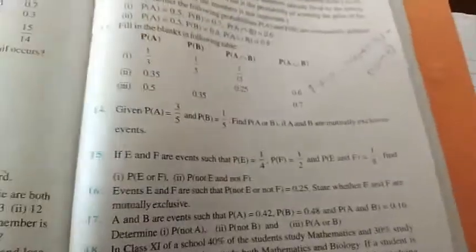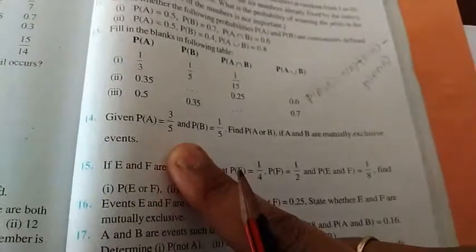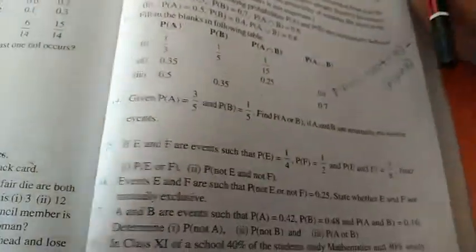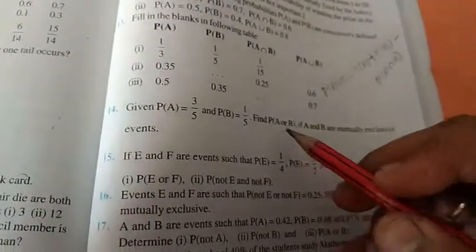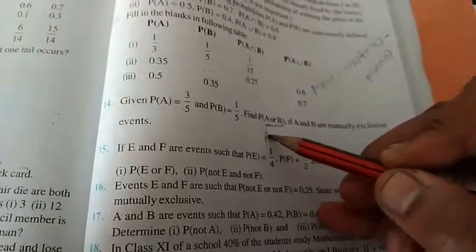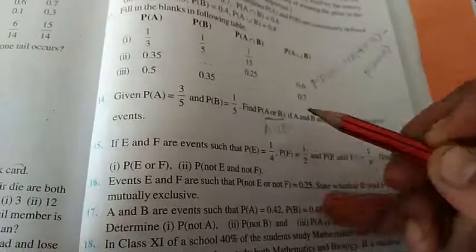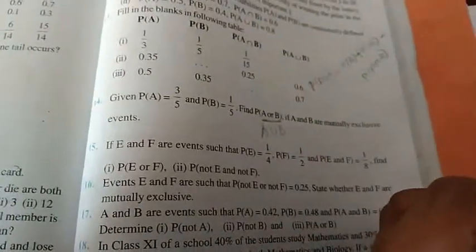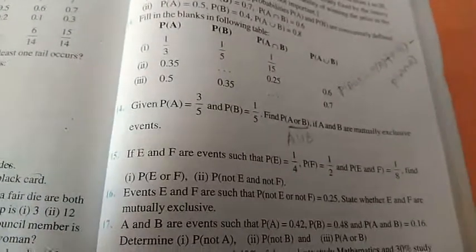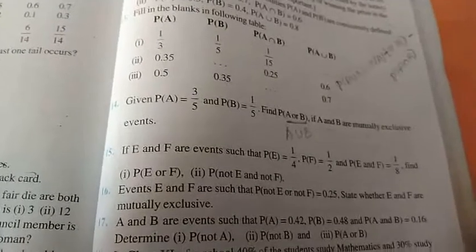We are moving on to the 14th one. Given P of A equal to 3 by 5, P of B equal to 1 by 5, find P of A or B. What is meant by A or B? A or B means A union B. A and B means A intersection B. Remember, we have learnt this in the chapter on sets and even in the introduction of probability as well.